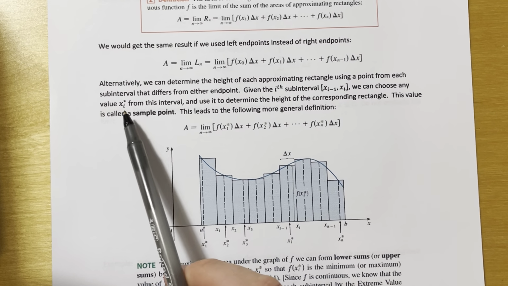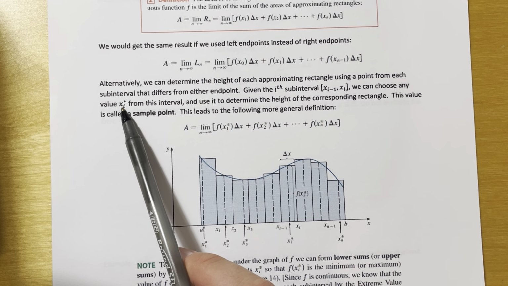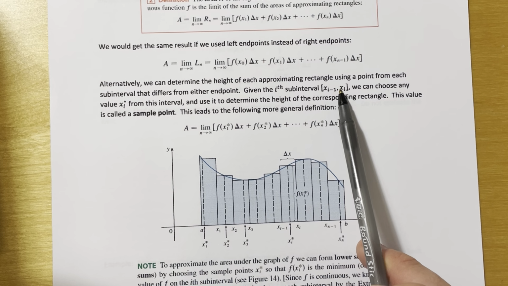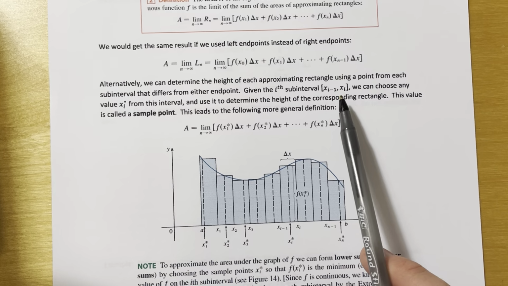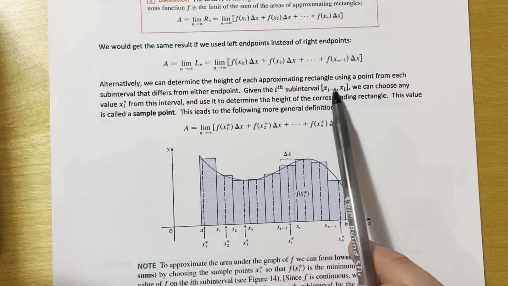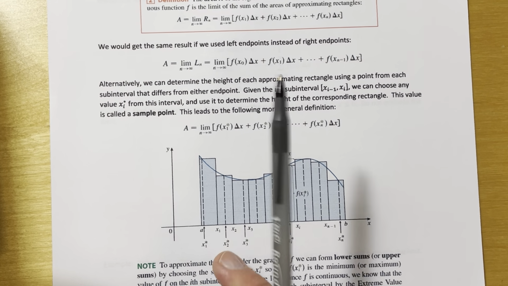So we're going to use this notation. Xi star is going to represent a number that was chosen from this closed interval. It could be one of the endpoints. It could be something strictly between the endpoints. It doesn't matter. It's just any number that we choose in that little subinterval there. That xi star we're going to call a sample point.